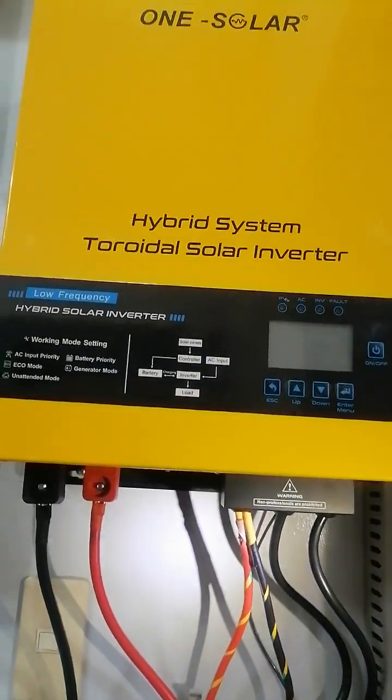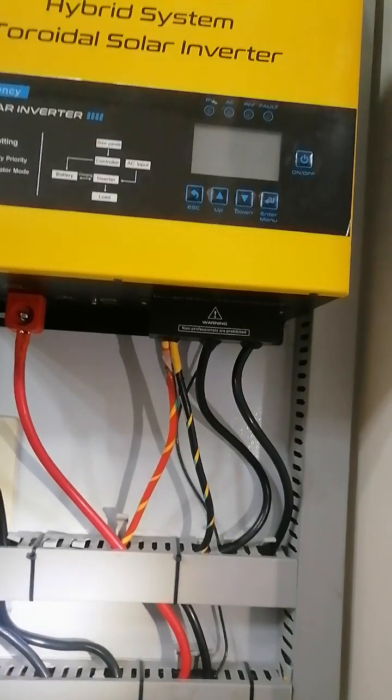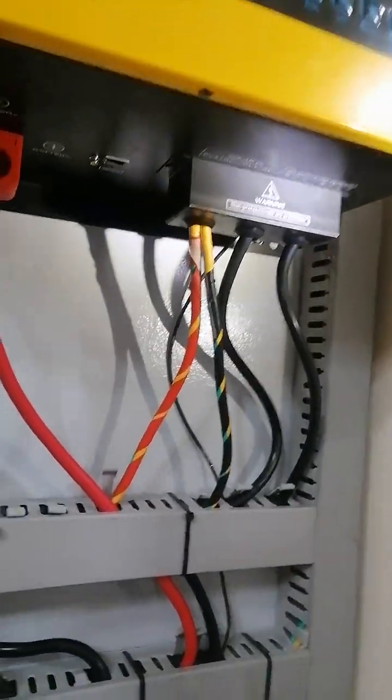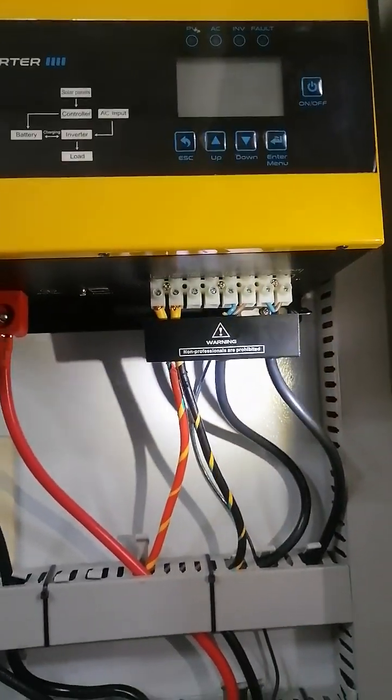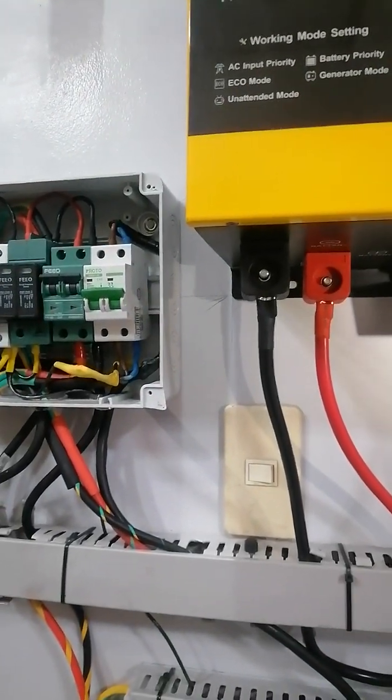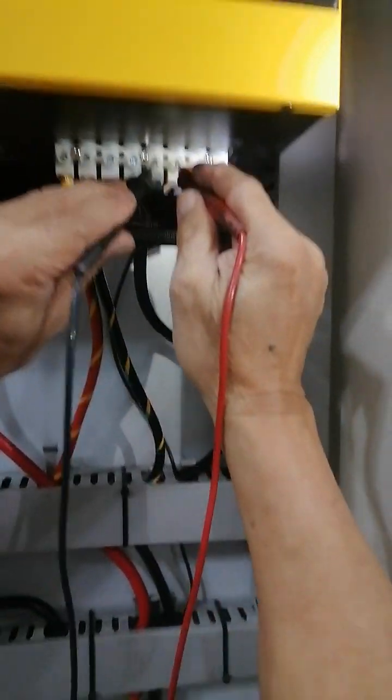Before we're going to power on the inverter, we need to take out this. As we have already AC input from the breaker, AC input from the inverter is here.